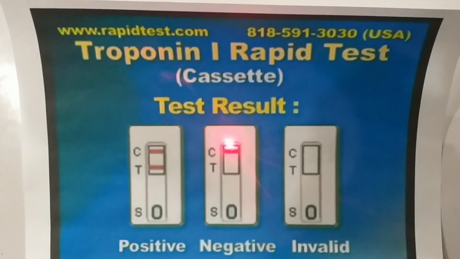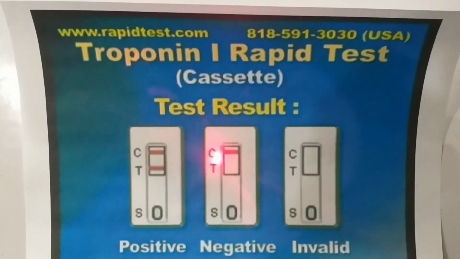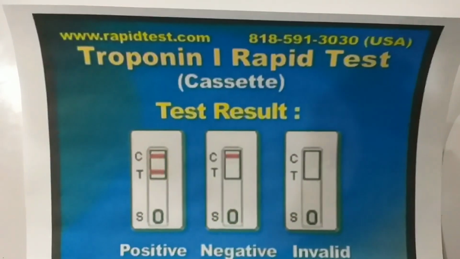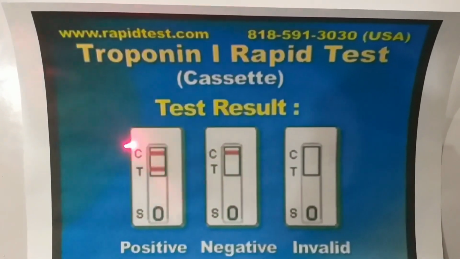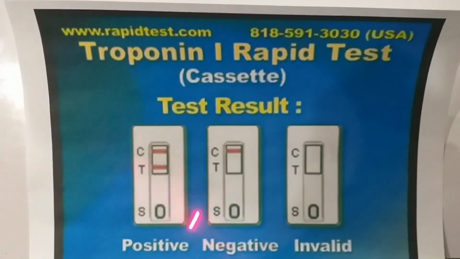If along with those ECG changes this test is negative, we will call it unstable angina. But if the test is positive along with the ECG changes and the risk factors and everything, then this is non-ST elevation MI.